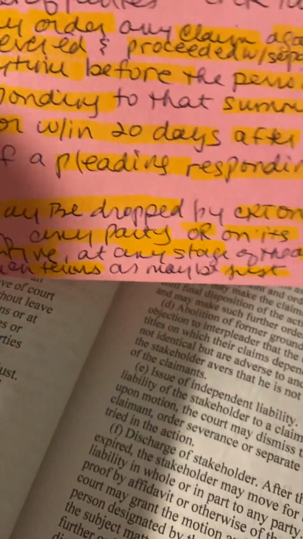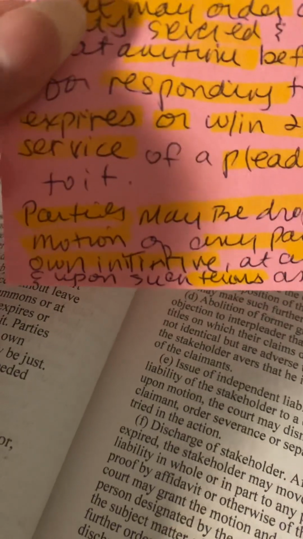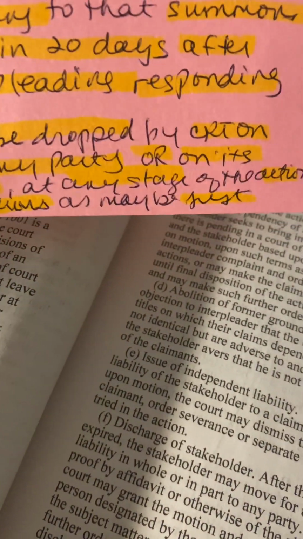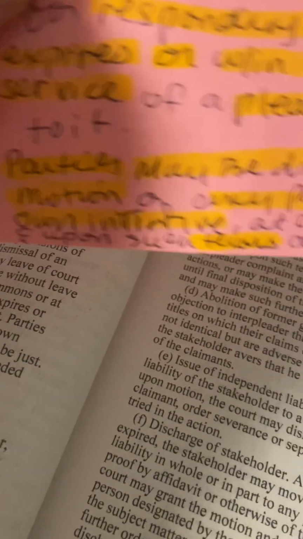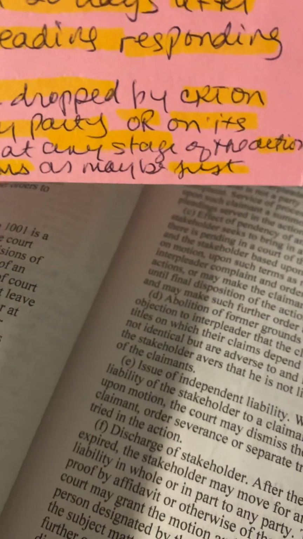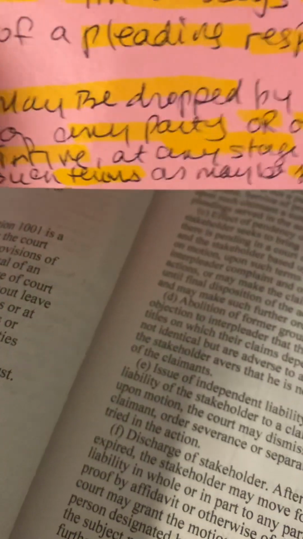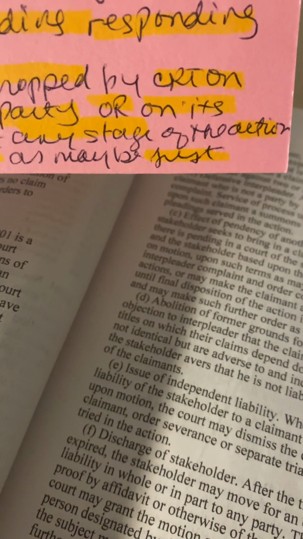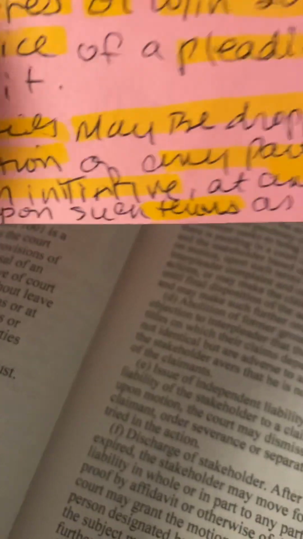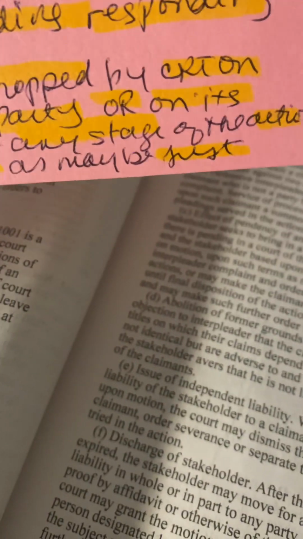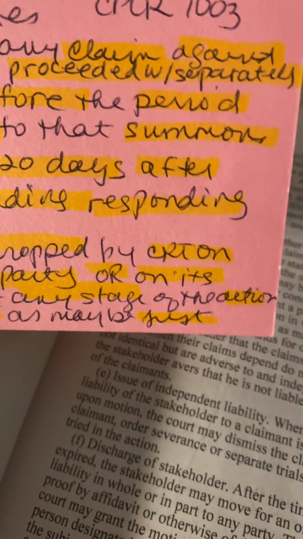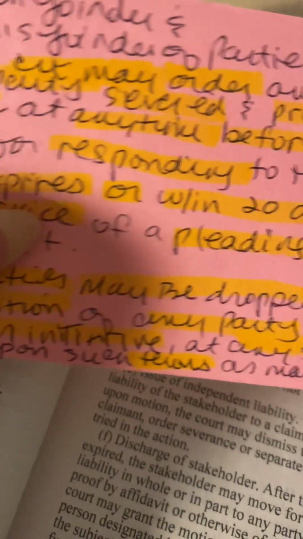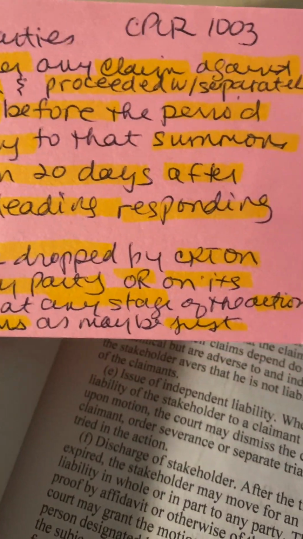Okay, so parties may be dropped by the court on motion of any party or on its own initiative at any stage of the action, and upon such terms as may be just. The court may order any claim against a party severed and proceeded with separately.